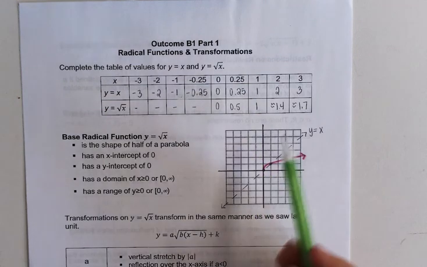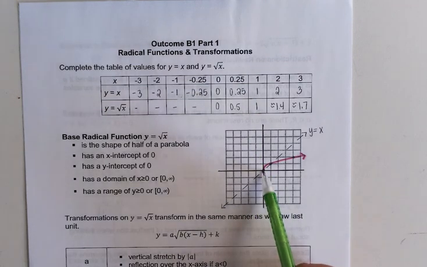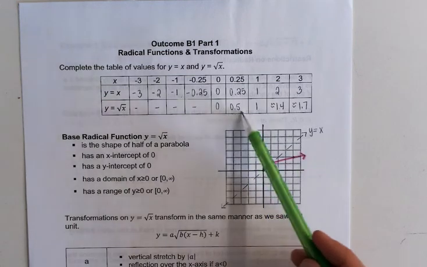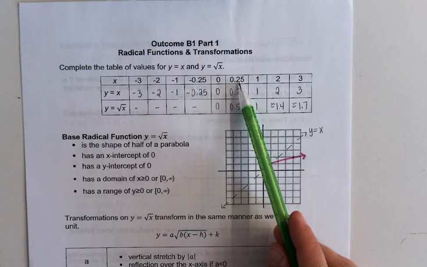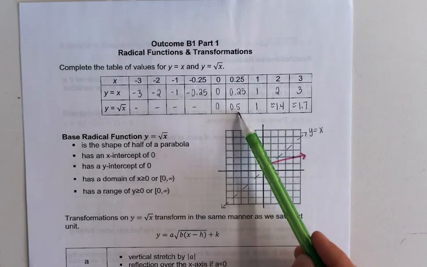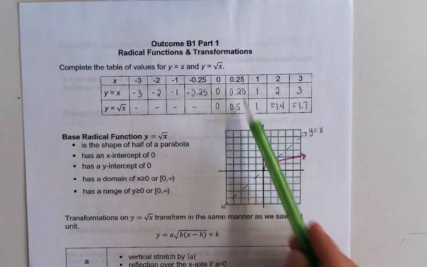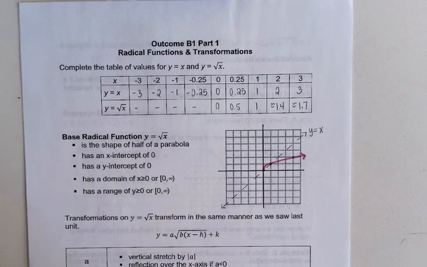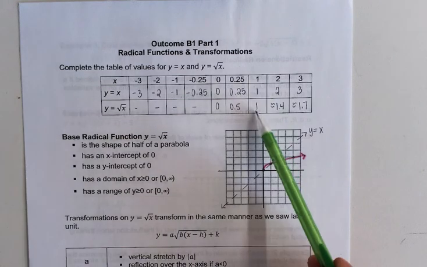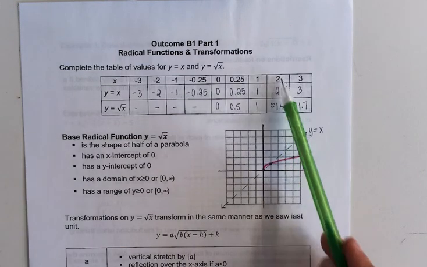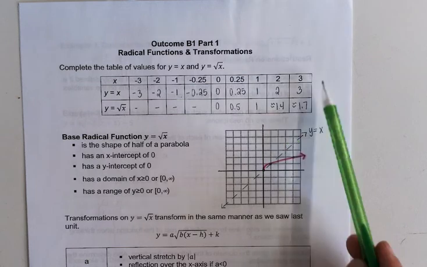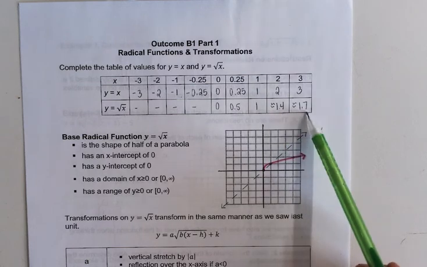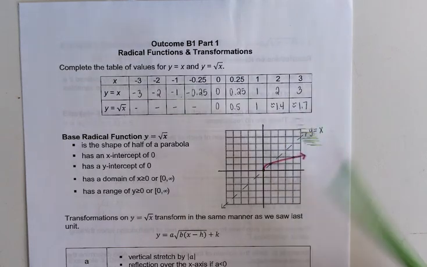So the first key point on the graph of y equals the square root of x is that the x and y intercept are both 0. Next, when you take the square root of 0.25, the answer is actually 0.5. Notice that number is larger, right? When we take the square root of a decimal, the result is a larger number. The square root of 1 is 1. The square root of 2 is approximately 1.4. The square root of 3 is approximately 1.7. And the square root of 4, I could have included there, is 2.